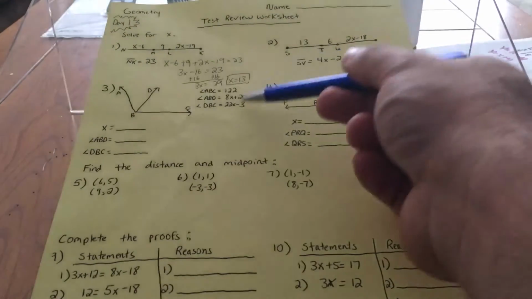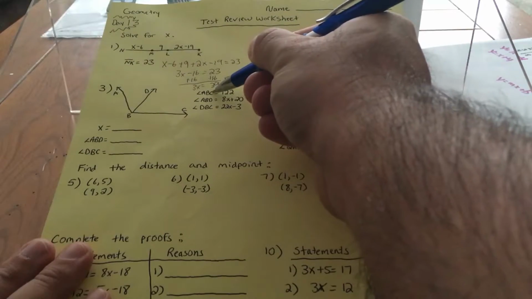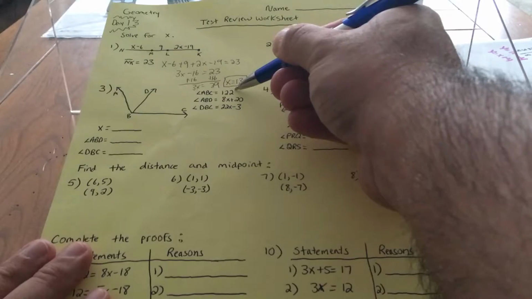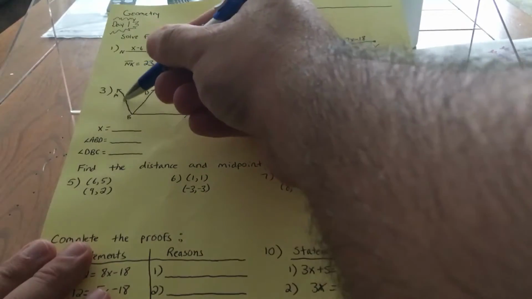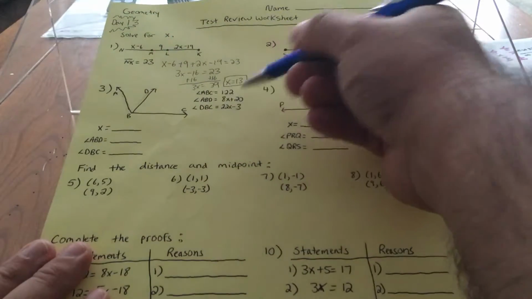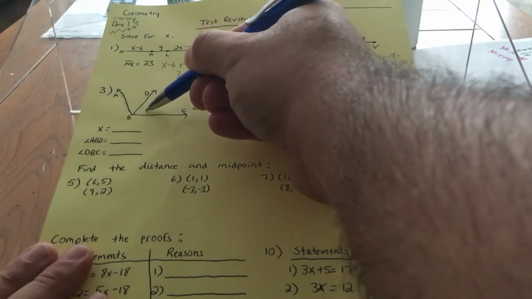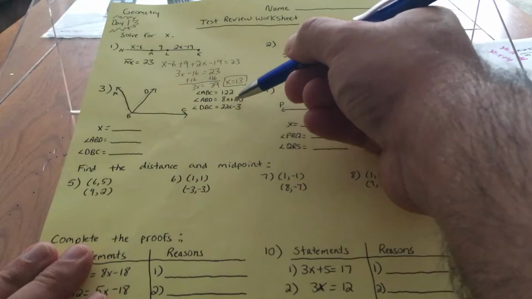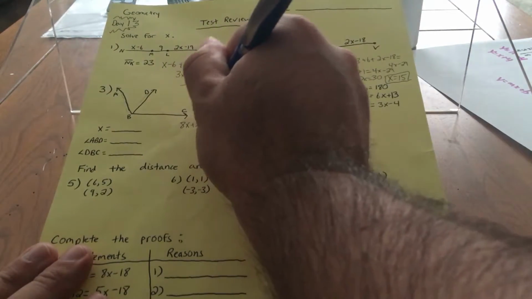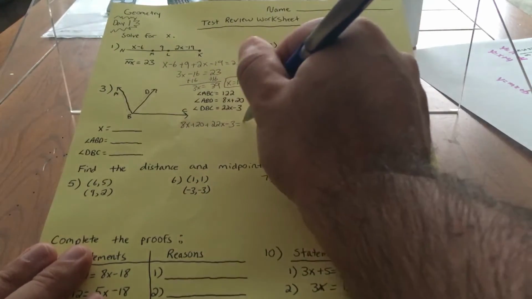So notice both of these examples are going to be the same, so I'm only going to do one for you. Notice you've got ABC, so they're saying this whole angle is equal to 122. And then each of the segments, ABD, this part right here, is equal to 8x plus 20. And then DBC is equal to 22x minus 3. So again, this angle plus this angle adds up to be the whole thing. So we'll add these two together and set it equal to 122. So it's 8x plus 20. And then plus 22x minus 3 is equal to 122.